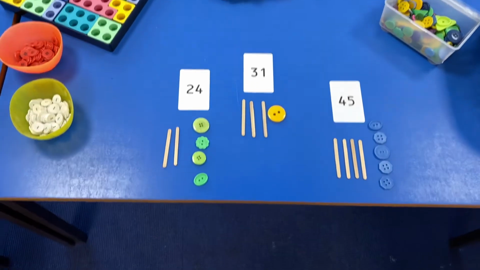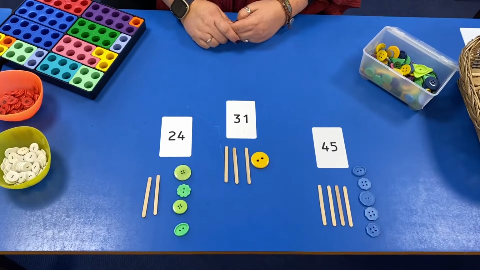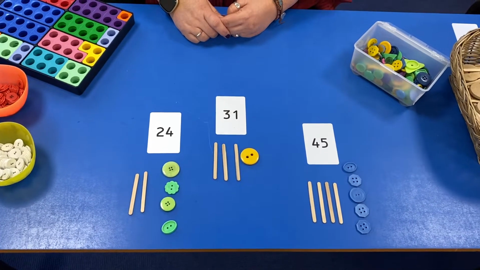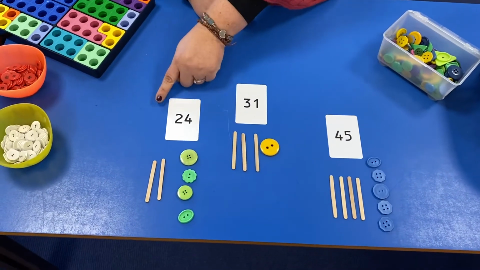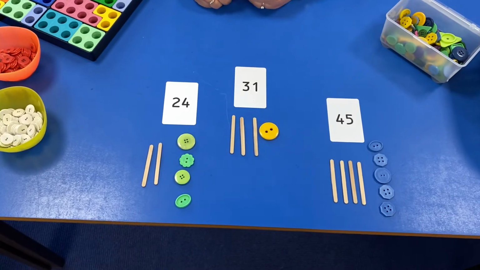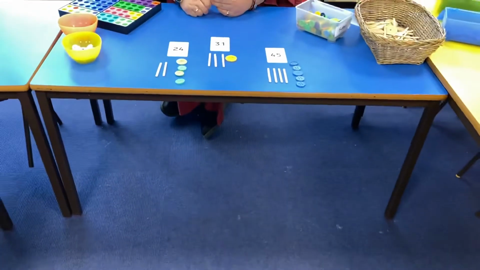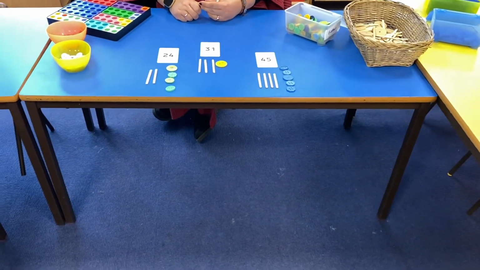What's your challenge, Miss Freeman? I was going to say, could you order them from biggest to smallest? Well, that order would be that way round. It would flip, wouldn't it? Why don't you give me another card? Okay. And I could challenge myself to try and find where it would go.